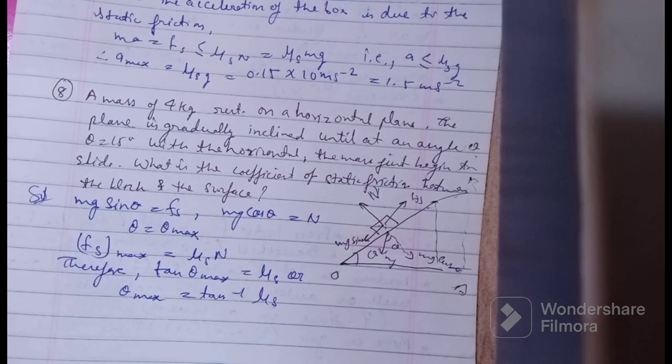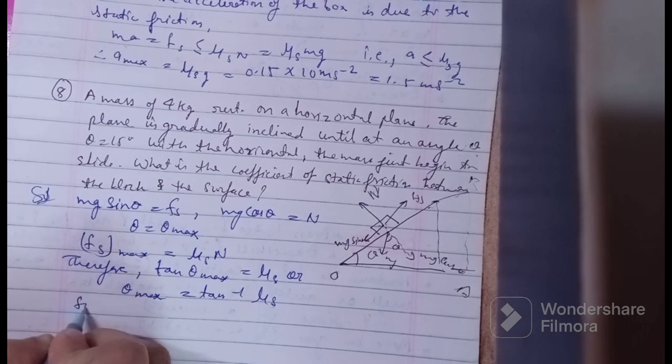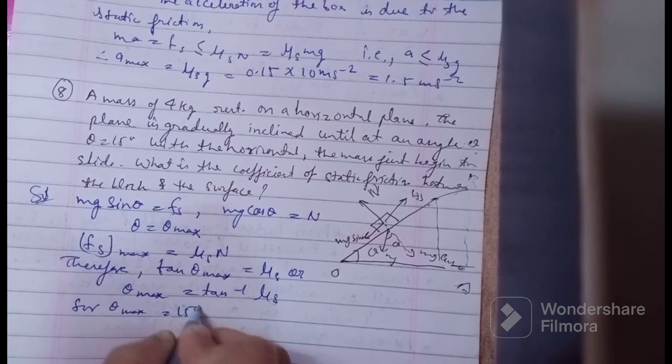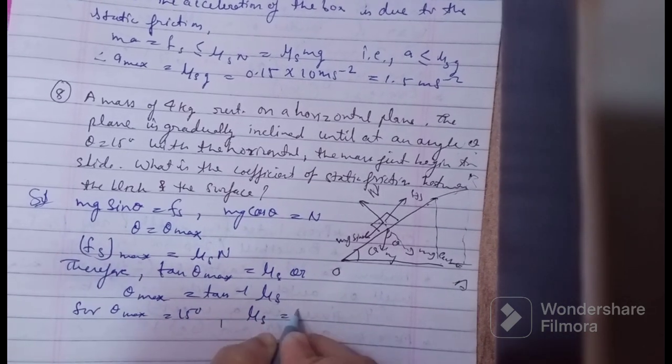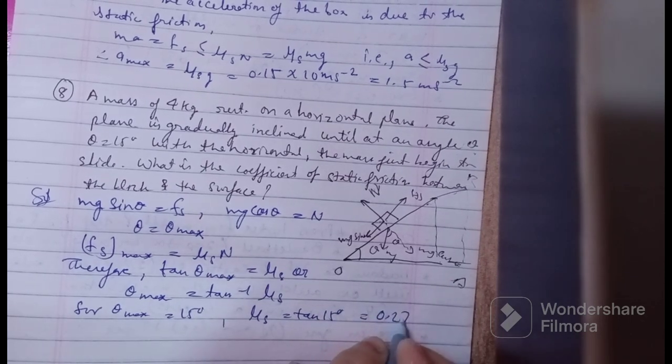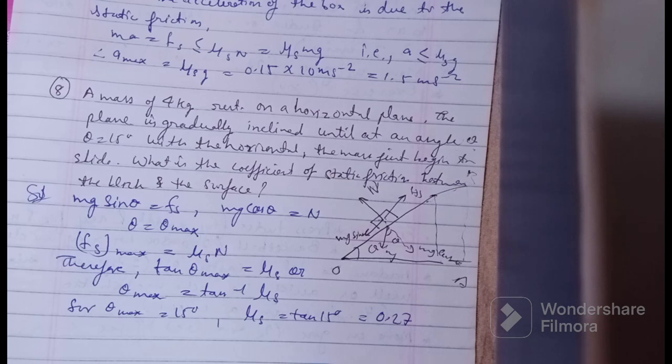When theta becomes just a little more than theta max, there is a small net force on the block and it begins to slide. You have to note that theta max depends only on mu s and is independent of the mass of the block. So for theta max equals 15 degrees, mu s equals tan 15 degrees, that is 0.27. That we get as an answer, and that is the right answer for this question.